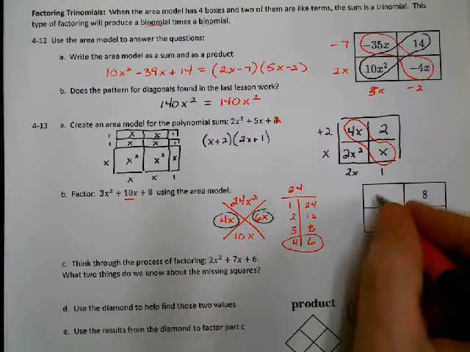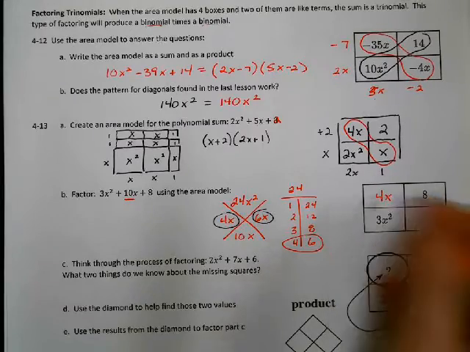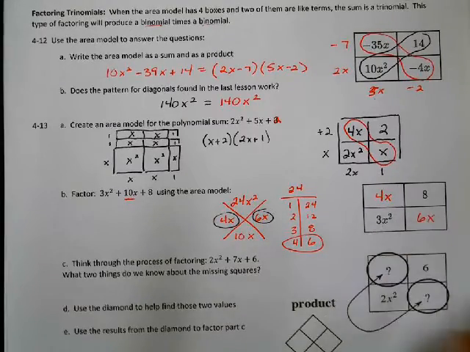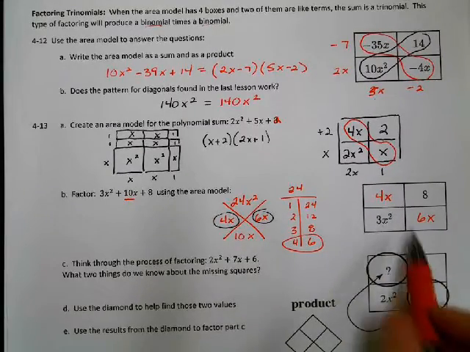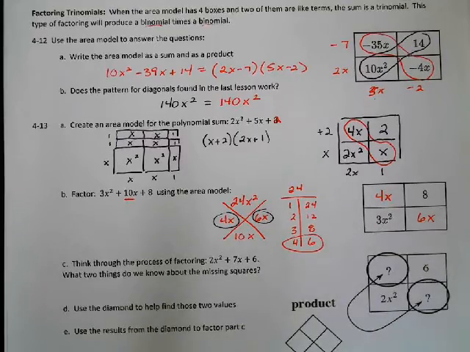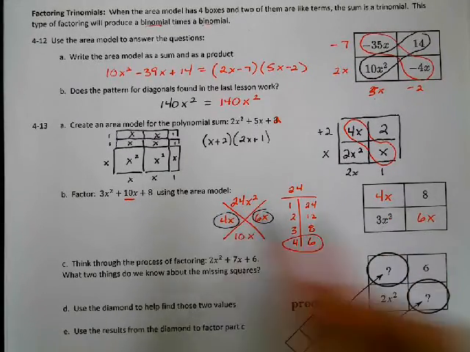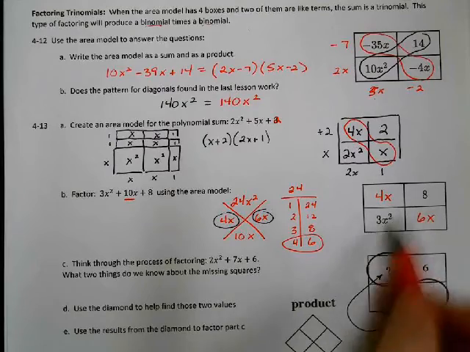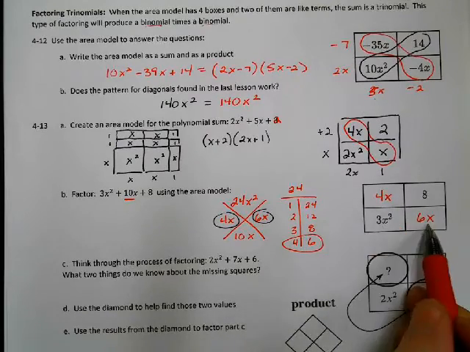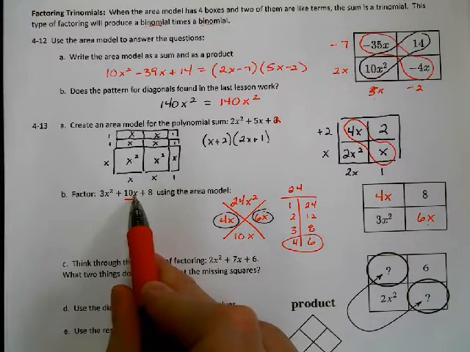So 4x can go here, 6x can go here. It doesn't matter which order you place them in. You could have done the 6x there and the 4x there. It doesn't matter. So these multiply to give me 24x squared because these two multiply to give me 24x squared. And then they also add to give me this 10x in the middle. So that's the pattern that we're seeing here.